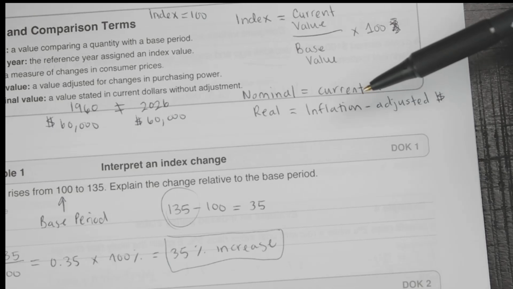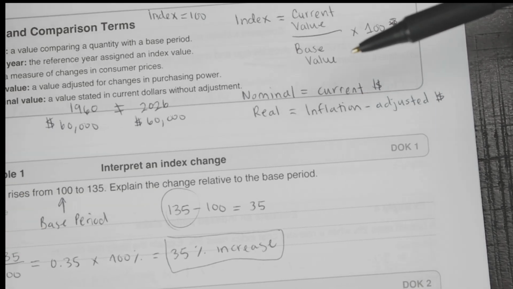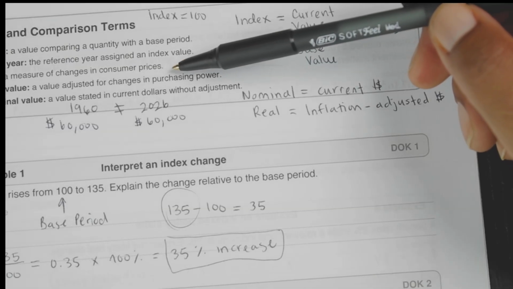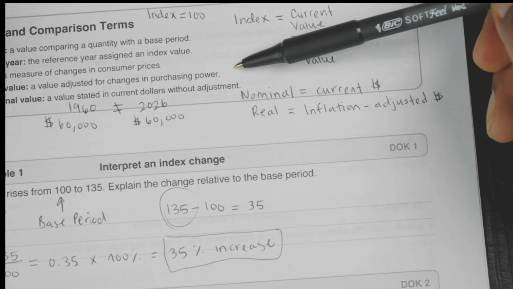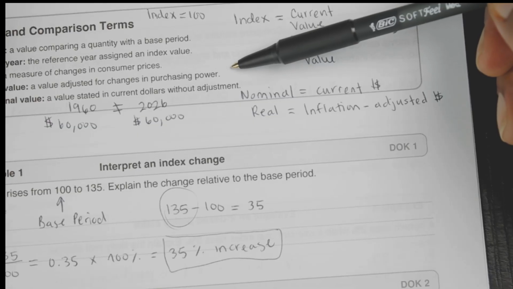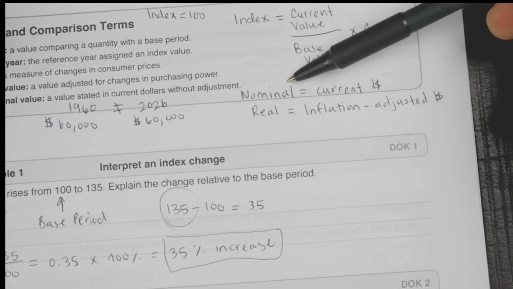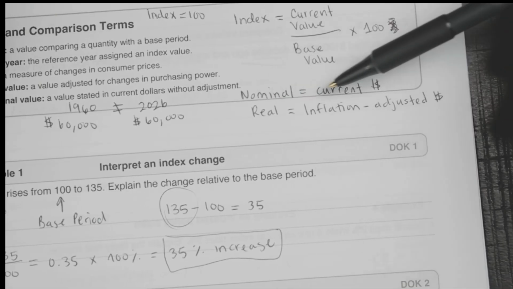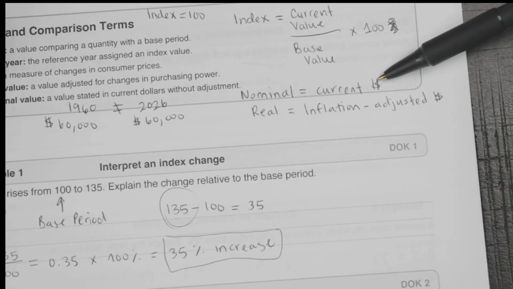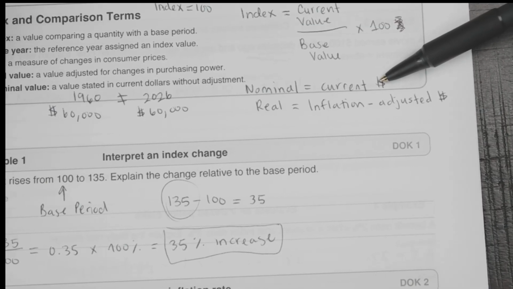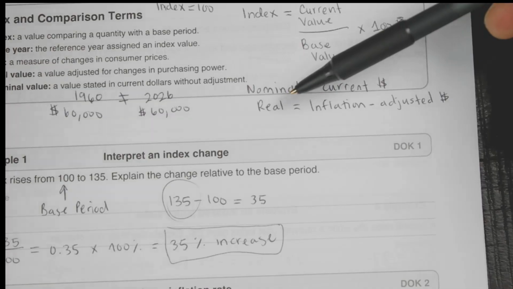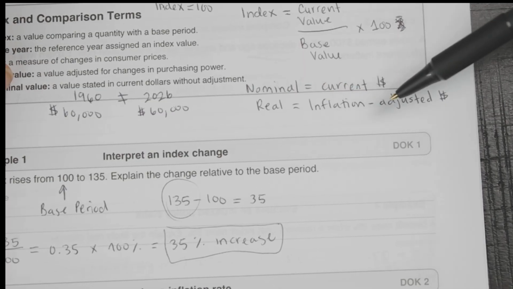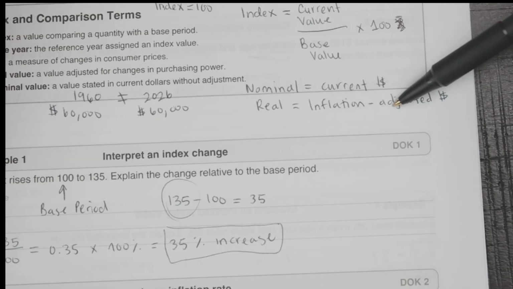CPI helps measure changes in consumer prices. And when comparing money across time, always distinguish between nominal value and real value. You can have a nominal value, but what is the current dollar actually worth? And then you have the real value. The real value is your purchasing power, the inflation-adjusted dollars.